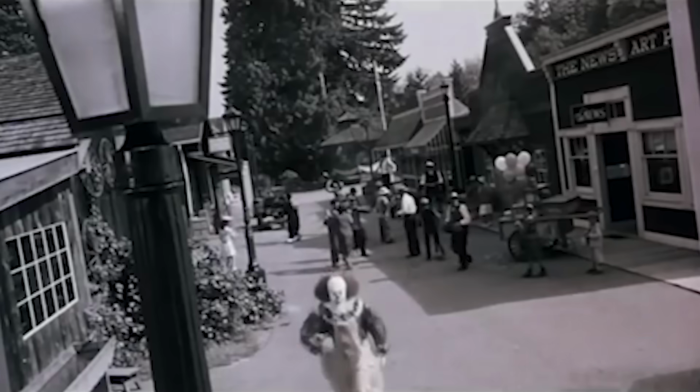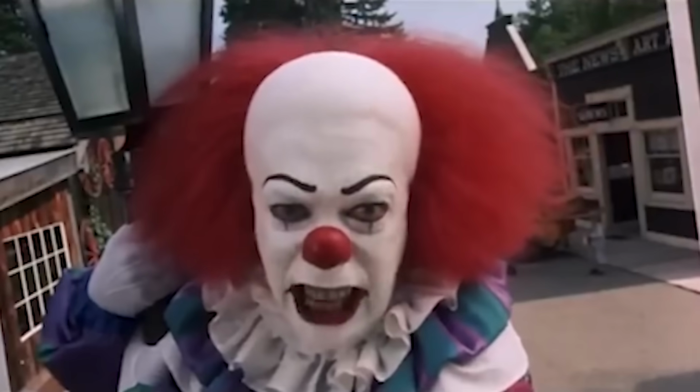It, 1990. This one is pretty self-explanatory. Seeing it, or scenes from it as a kid, is a great source of childhood trauma.